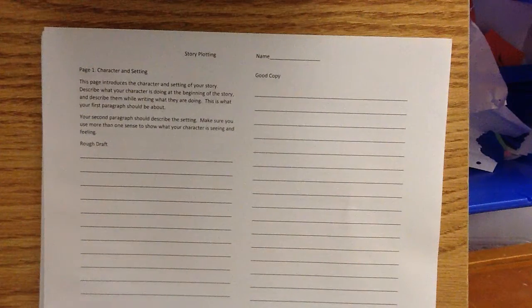This first page is for the character and the setting. For the character and the setting, this is an introductory page. Before you can really start telling a story, before people can understand what's going on, they need to know who is it about and where is it happening. Which is why you start off with the character and the setting.